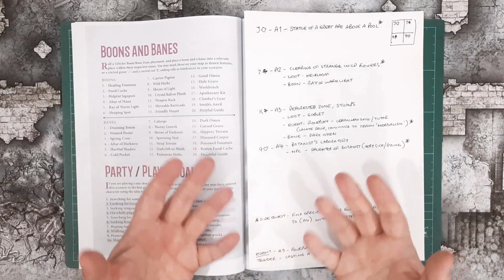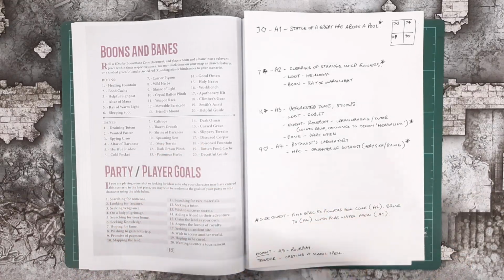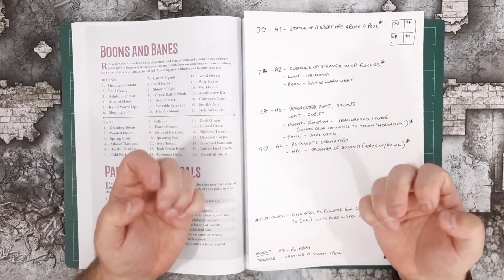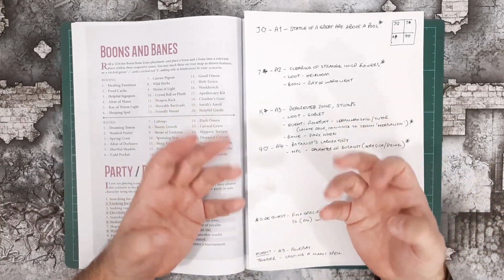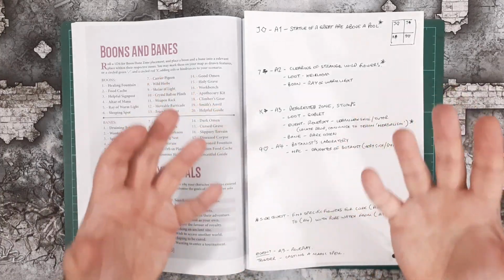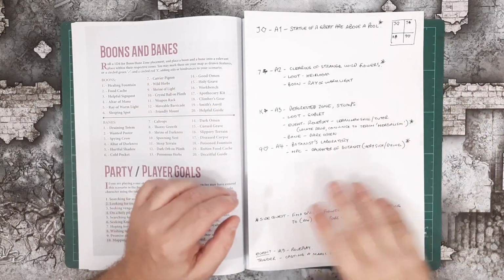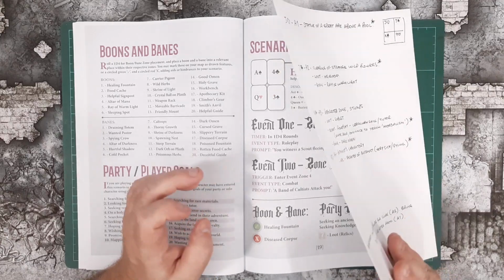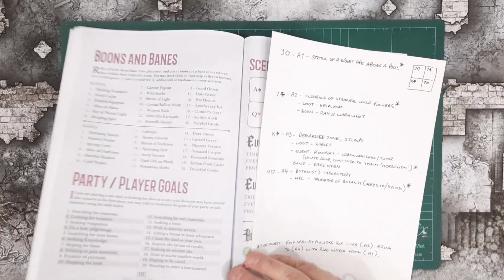This is a very good resource to come up with random encounters, adventures, and scenarios, even for tabletop games, missions for your fantasy games. I think it really is a brilliant resource that is very, very cheap.